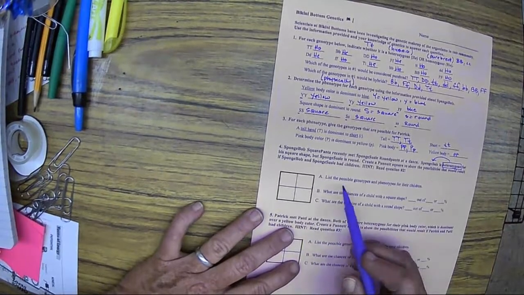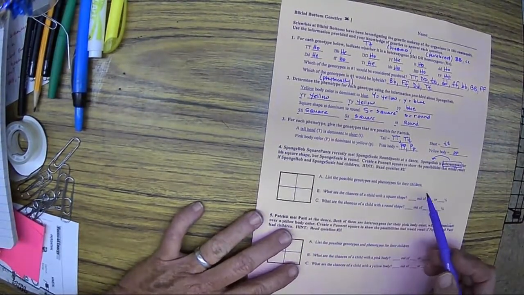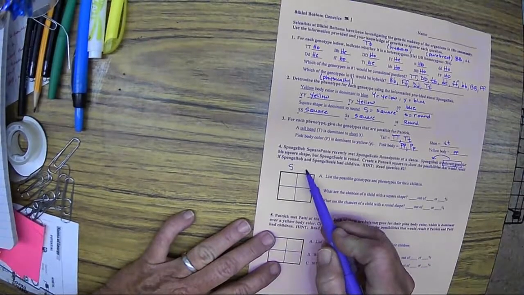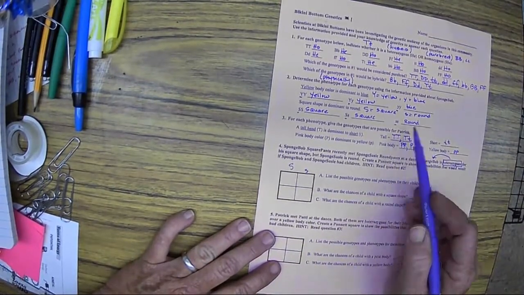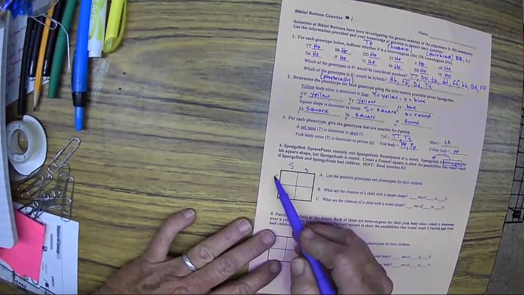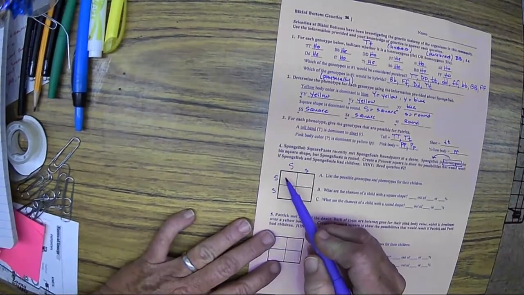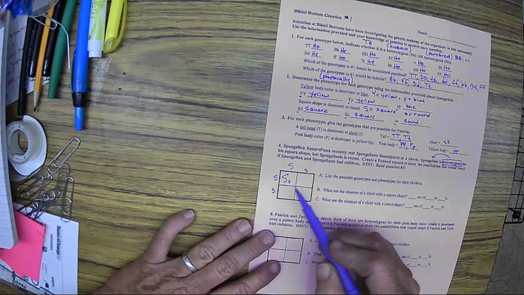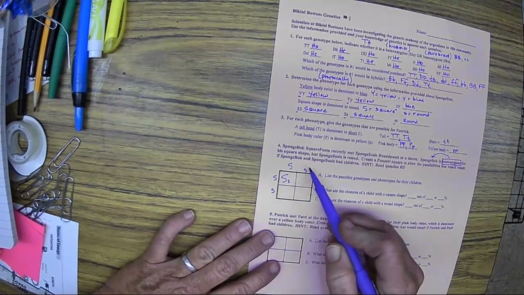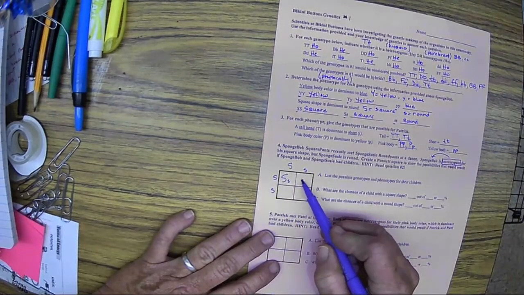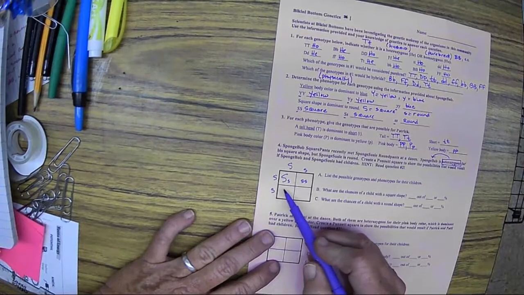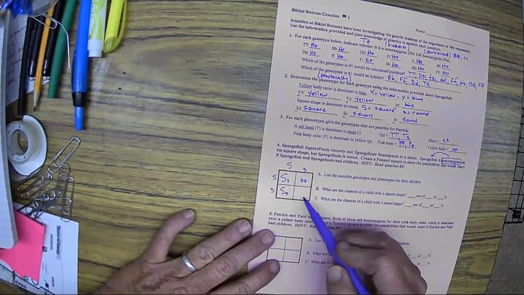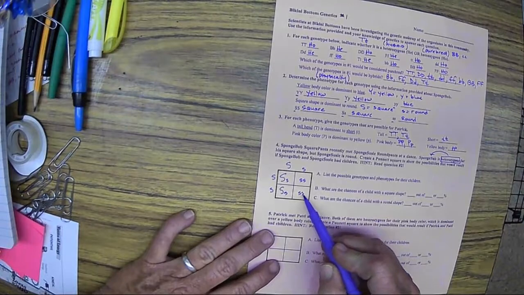It says list the possible genotypes and phenotypes for the children. So SpongeBob is capital S, little s, and Susie is going to be little s, little s. So we have capital S, little s. We're going to bring these down and bring these across. Bring this one down, bring this one across. So we have little s here. Capital S, little s, bringing this one down and this one across, this one down and this one across. It's going to be little s, little s.